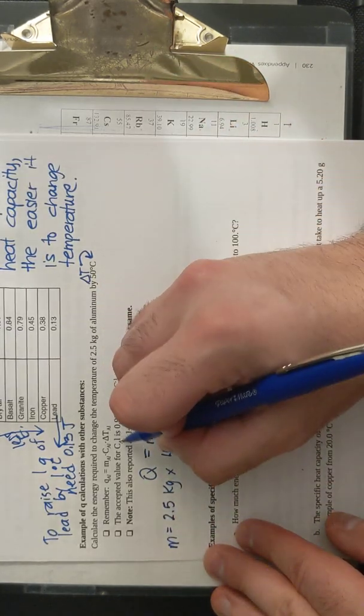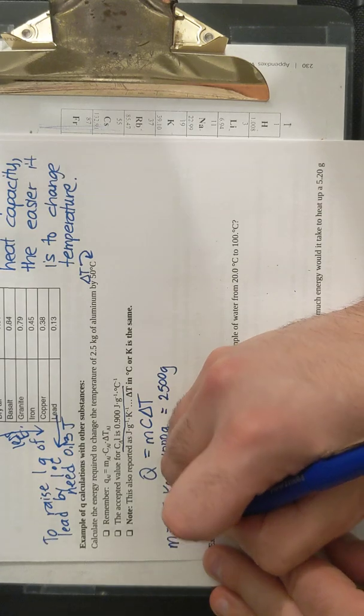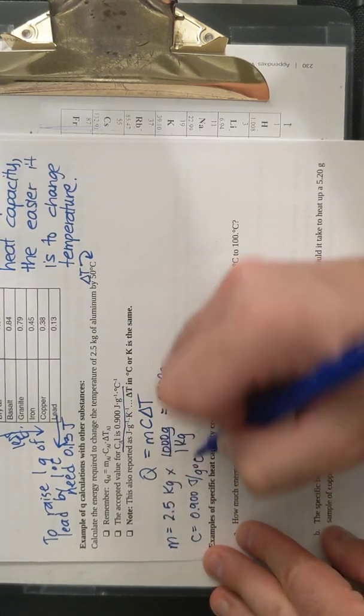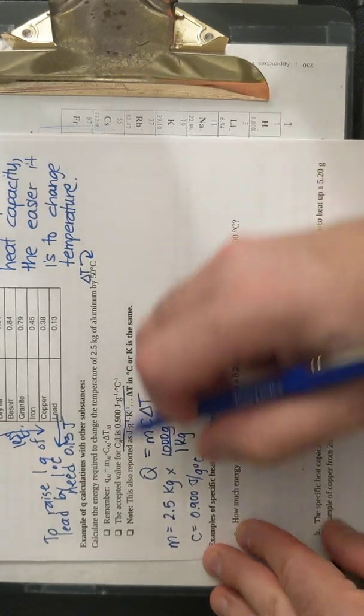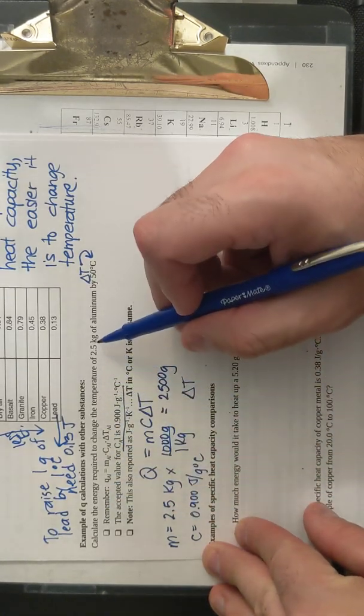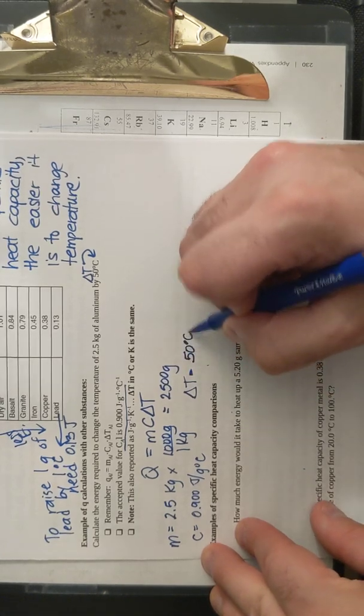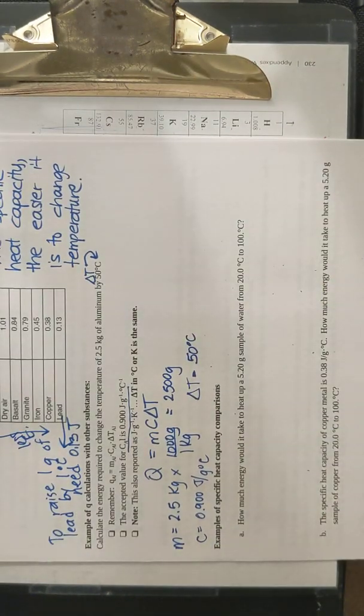Right here in the problem, it says the specific heat capacity is 0.900 joules per gram degrees Celsius. And then it told you in the problem, energy required to change the temperature by 50 degrees Celsius. Delta T is 50 degrees Celsius. All I got to do is plug and chug.